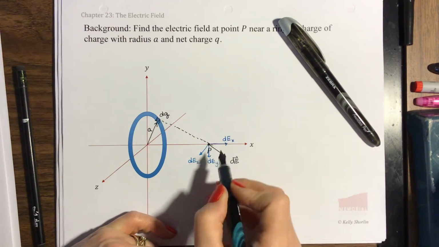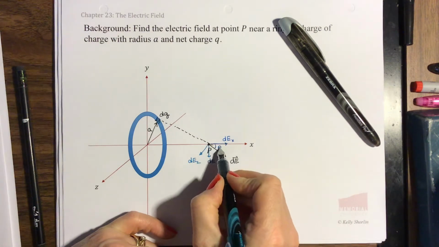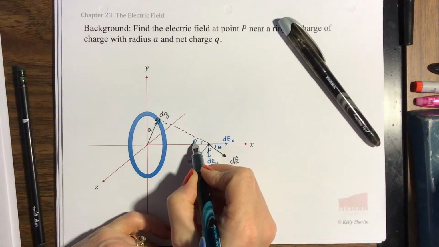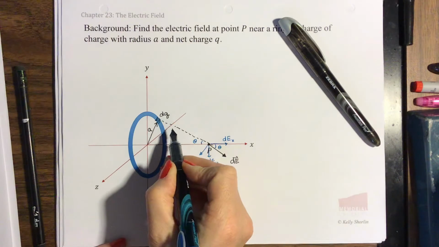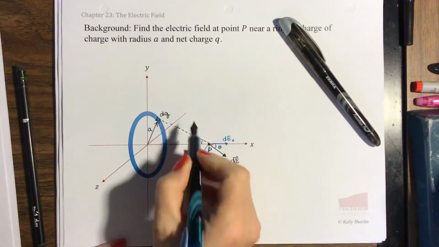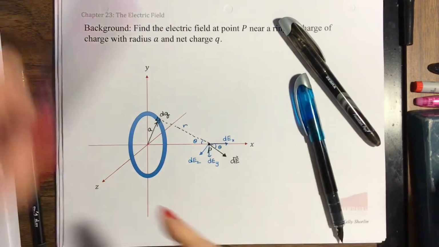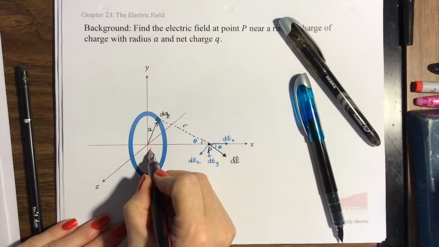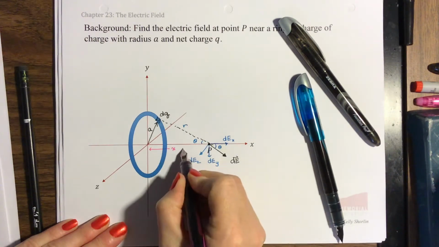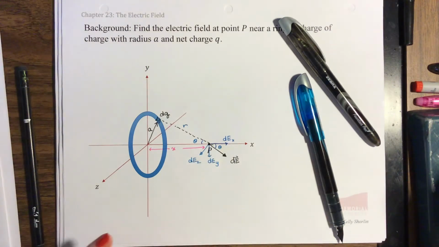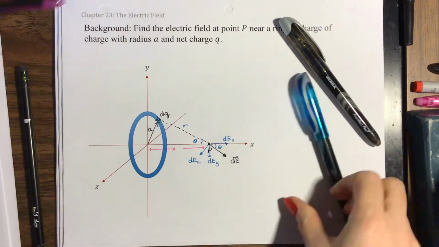We know when we're finding vectors we need angles. I'm going to label this angle theta, which makes this angle theta. The distance between our charge and our point, that's what we label the distance r. Our distance along the x-axis, that's what we'll call x. Okay, now we've got our geometry all sorted out.